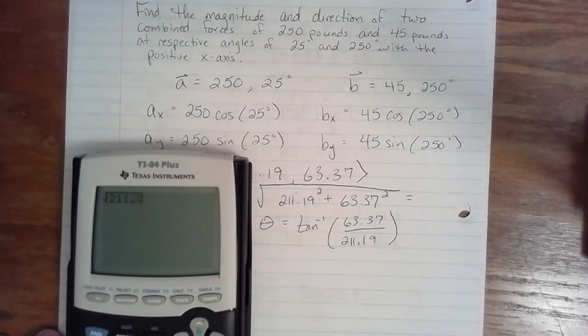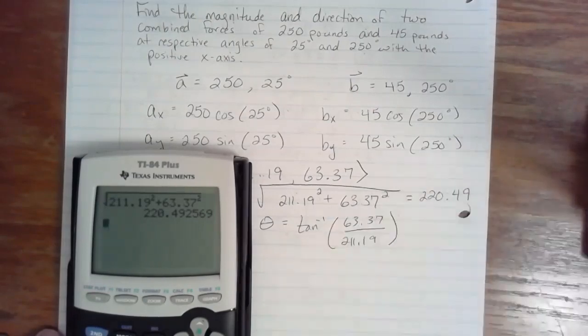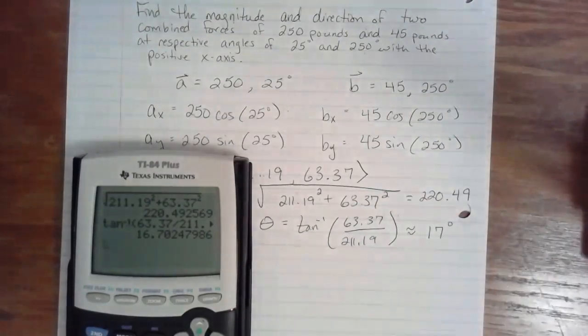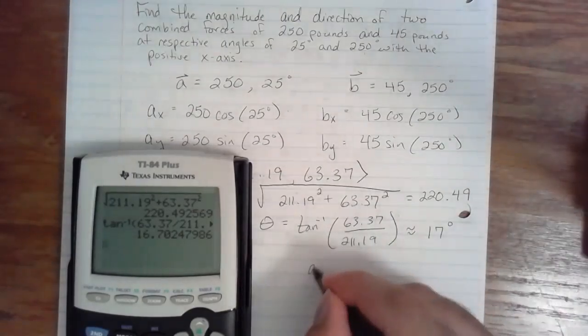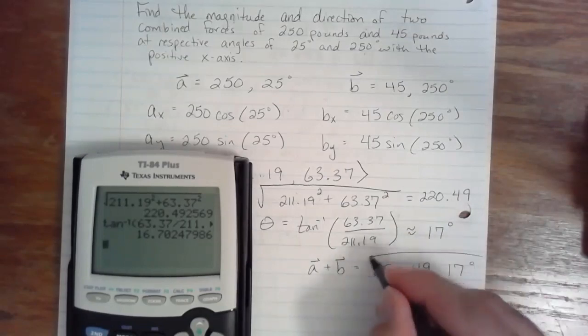So square root of 211.19 squared plus 63.37 squared. We're seeing about 220.49 for our magnitude. And then let's go and get our inverse tangent here. We'll go into our 63.37 divided by 211.19. I'm trying to work through this fairly quickly to save you some time. So here are our two values. And so all I'm going to do is say that A plus B in this case is going to be 220.49, 17 degrees. And there you have it.